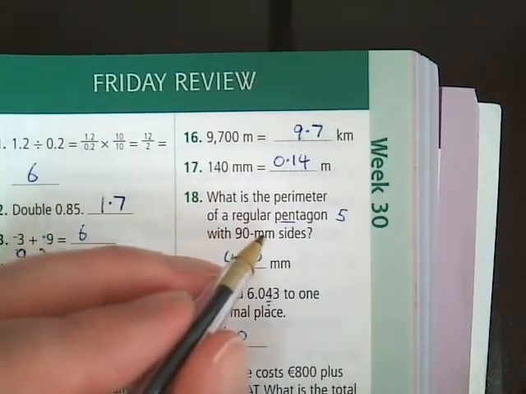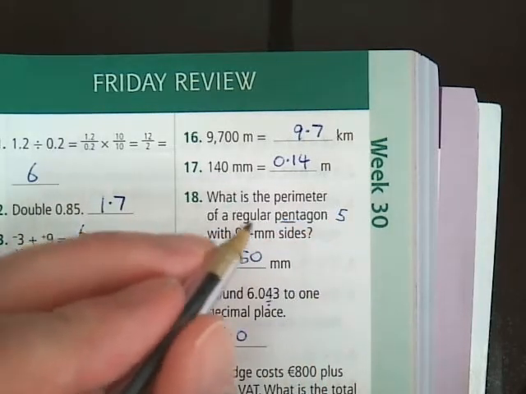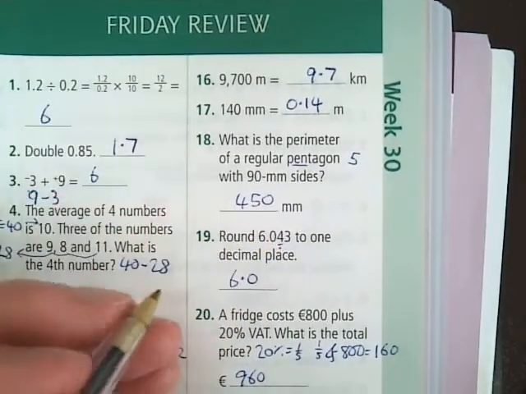Question 18. What's the perimeter of a regular pentagon? 5 sides in a pentagon with 90 millimeter sides. 90 multiplied by 5 is 450 millimeters.